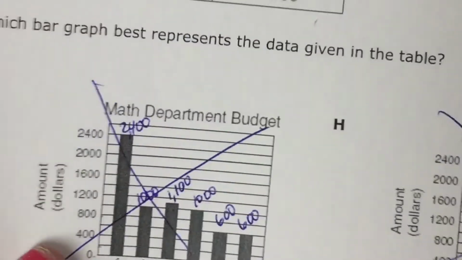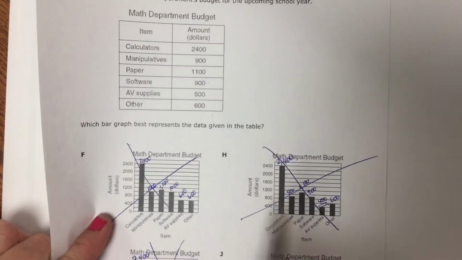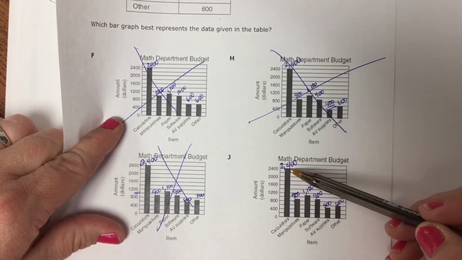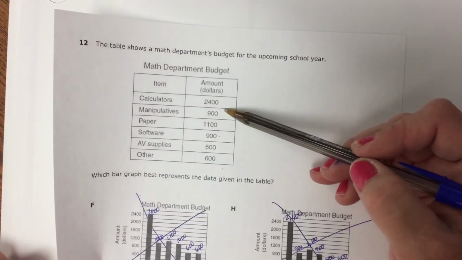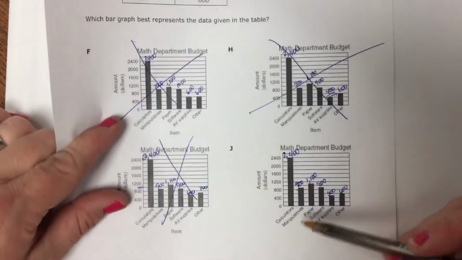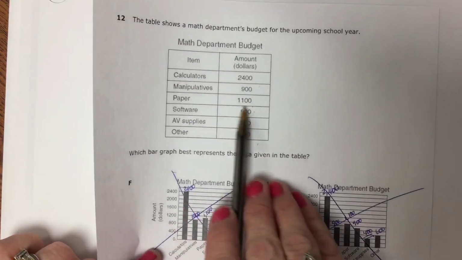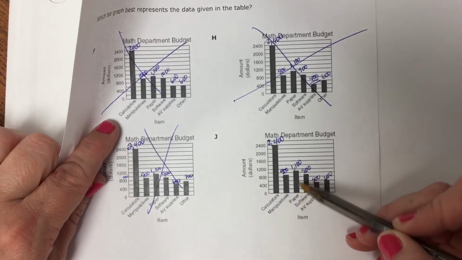All right, so let's look. It says calculators is $2,400. Okay, $2,400. Manipulatives is 900. So find manipulatives, it should be 900. Paper should be 1,100. There's paper, 1,100.